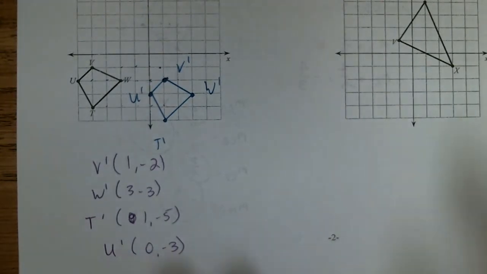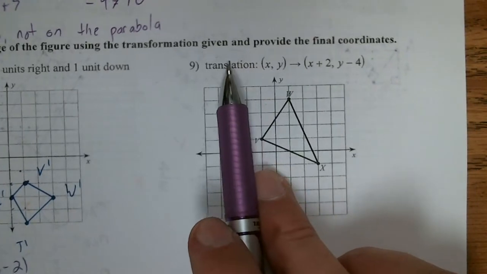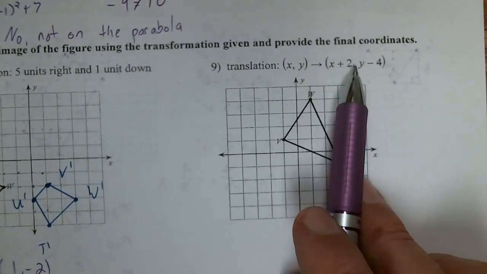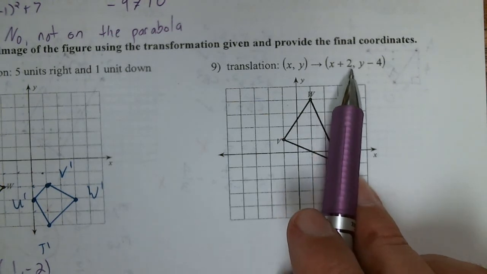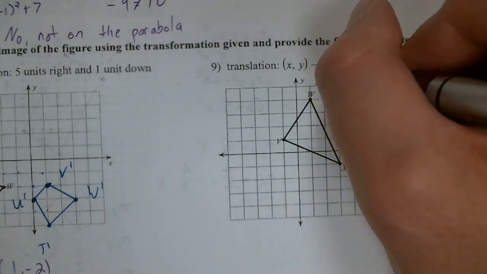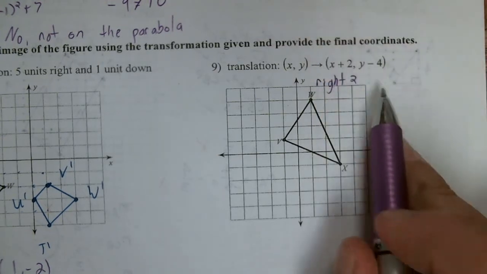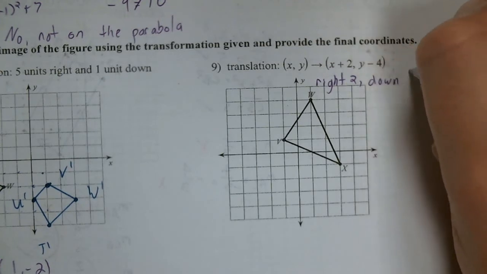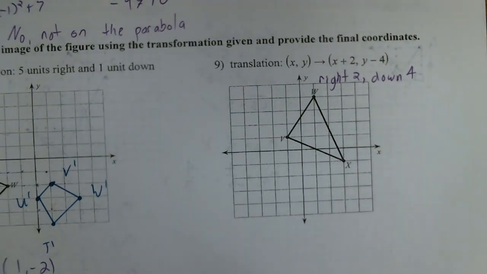Okay, so that's easy. Alright, number 9 is the same thing, translation, but we're in this mapping form here. So all this is saying is that I'm going to take every x value and add 2. So that's a shift of right 2. And then what are we doing with the y's? We're subtracting 4. So that's going to be right 2, down 4. Okay, it's the same thing.